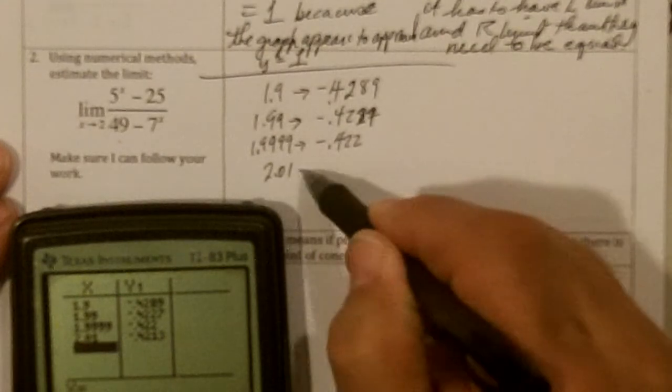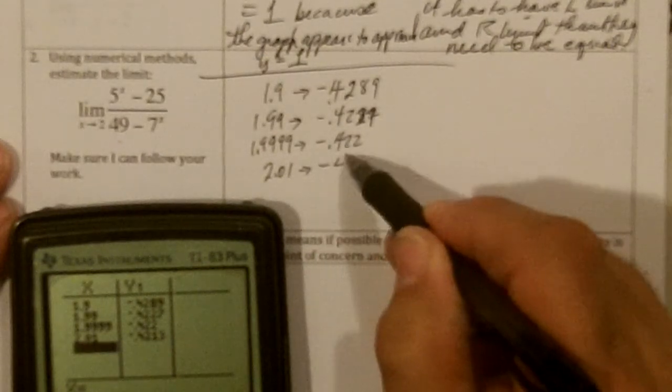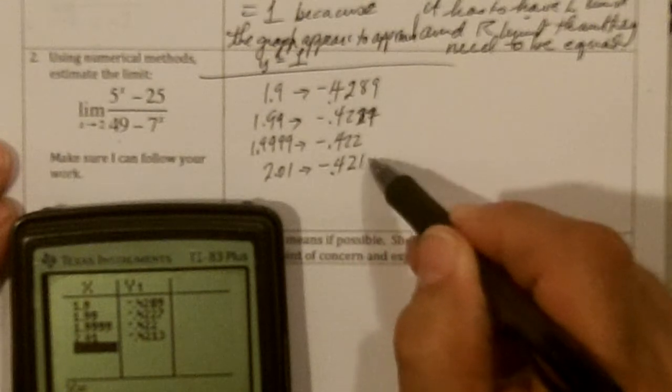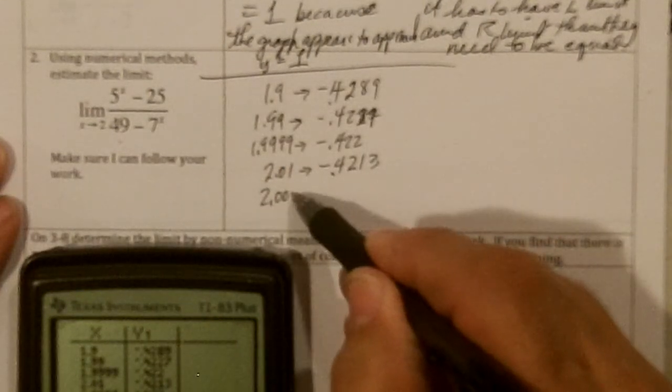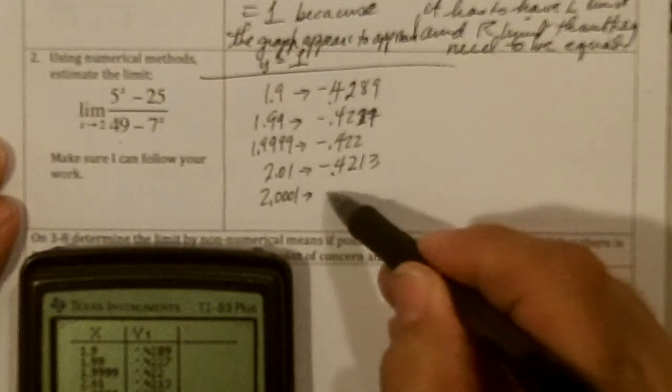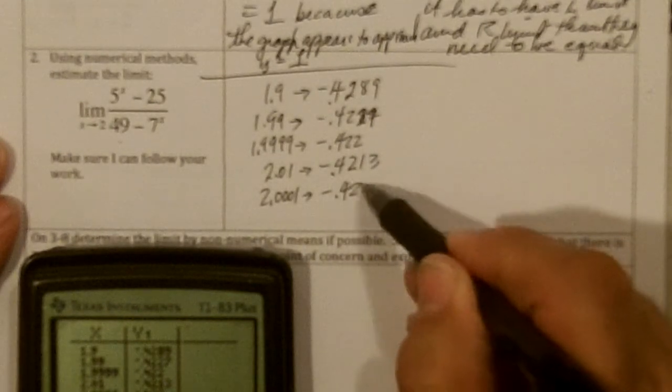0.422. Okay, let's come in from the other side, just in case it does something completely different on the other side. So I'm going to put in 2.01. I'll start with that one. 2.01 approaches negative 4.4213. And 2.0001, that's getting really close, and that's negative 0.422.